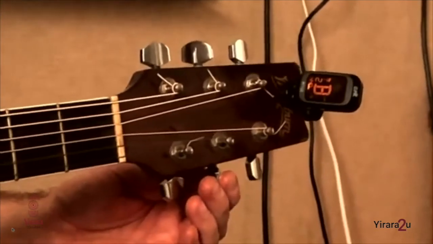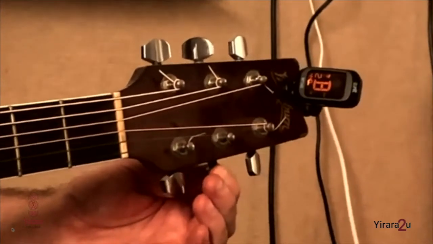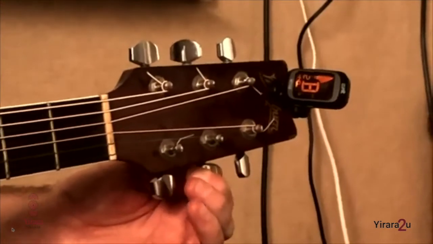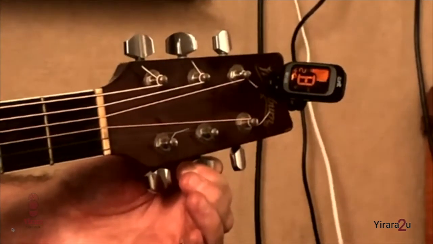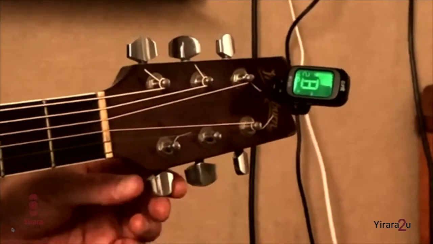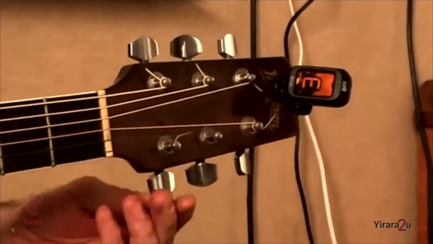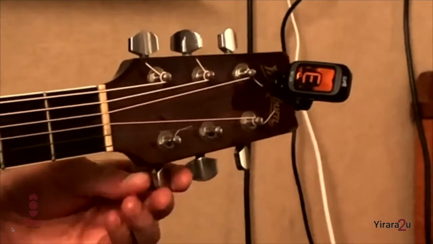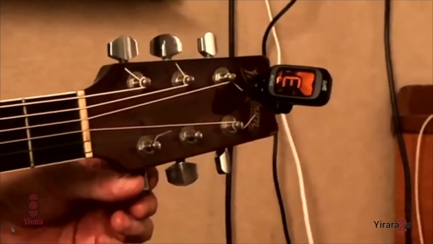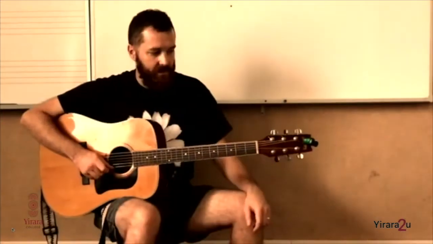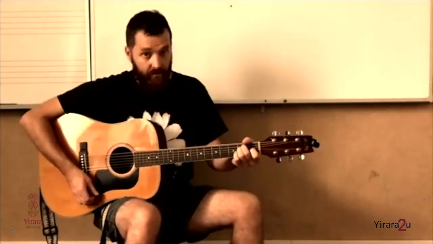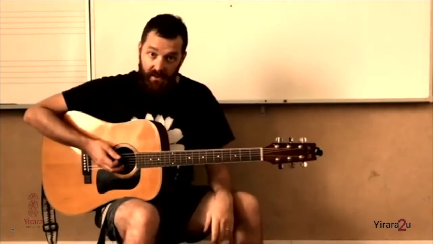The B, again, needs to come up, it's too low. Turn it to the right. There we go. Now that's too high, so it needs to come down. You need to turn it to the left. There we go, so that's in tune. And you should have a pleasant sounding, in tune guitar.